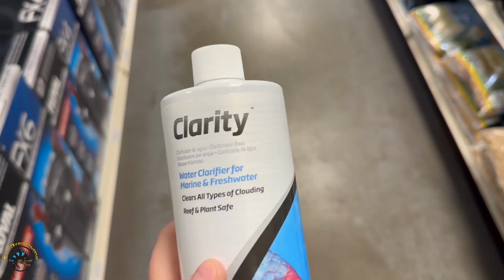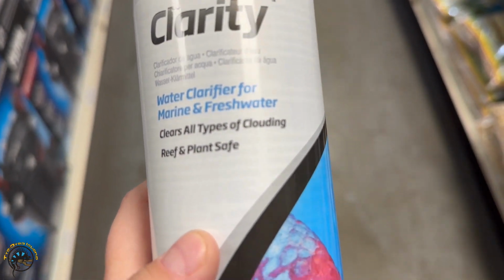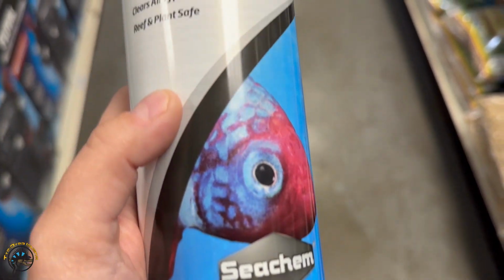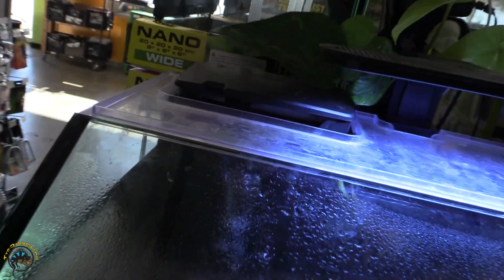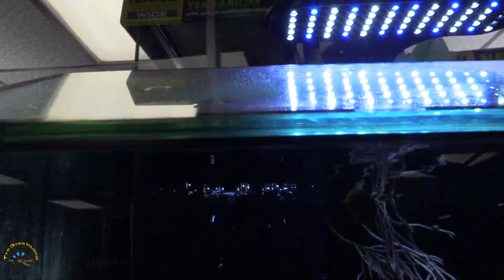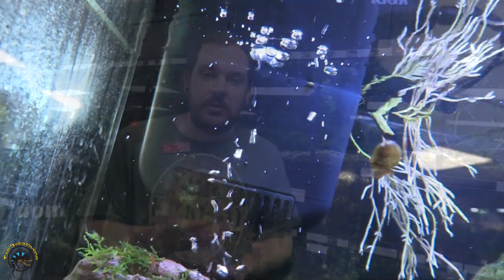That's a deflocculant. What that basically means is, what you're seeing in that water column is actually all the cell walls and debris from the bacteria's rapid growth and expansion. What that deflocculant product is going to do is cause those to bind together so they can more easily be removed by your mechanical filtration, like your sponge or your intake cover from your filter.